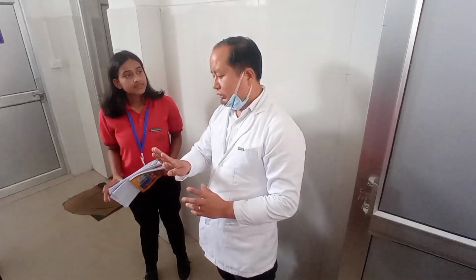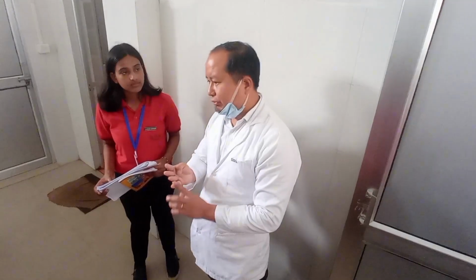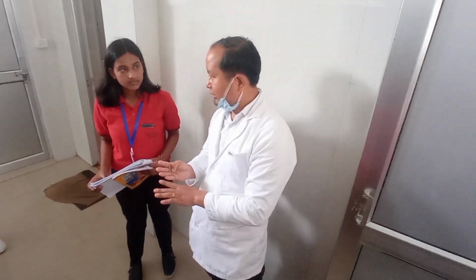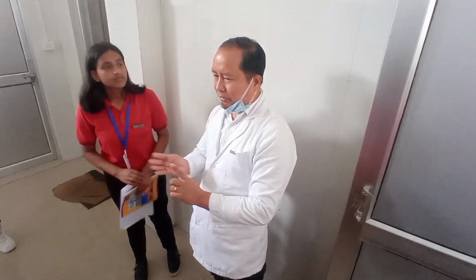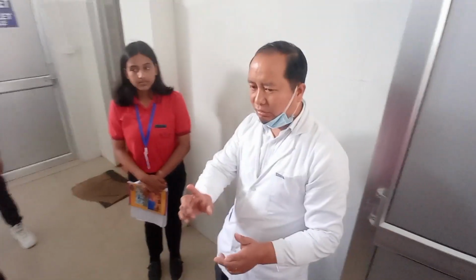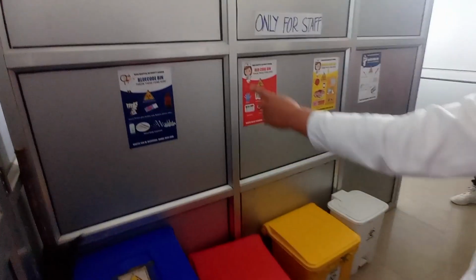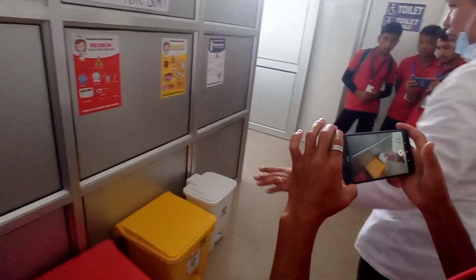There are 4 different colors we normally use for biomedical waste, besides the general waste. I'll show you a picture. There is a blue dustbin, a red dustbin, a yellow bin, and a white bin. These are the 4 color-coded dustbins which we use.